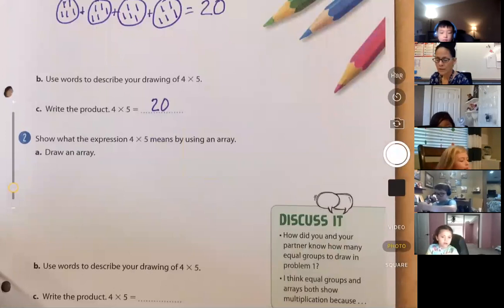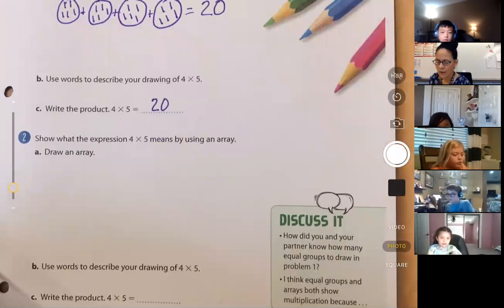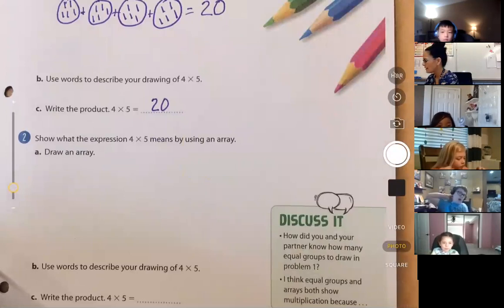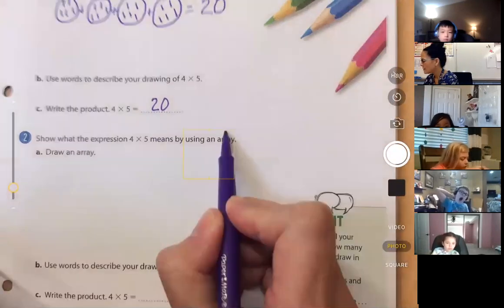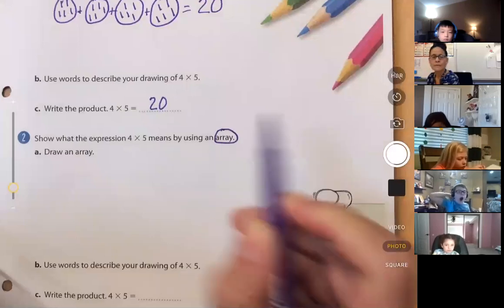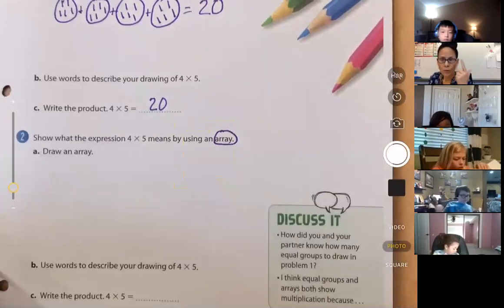So question number 2 is asking us to show the expression 4 times 5 using an array. So what is an array? An array. Again, I would circle that, super important word. That's what the question is asking for.